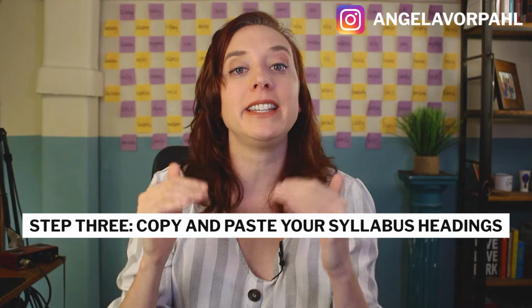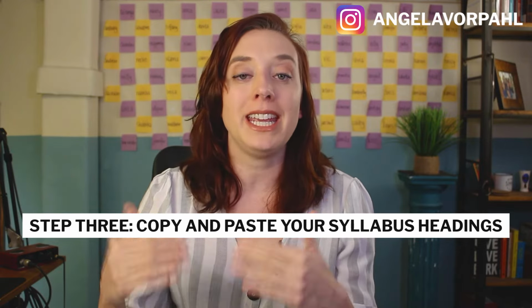Step number 3 is to copy and paste the headings and subheadings from your syllabus into your case brief right above it. And the reason that we want to do this is because you don't want to just understand the very particular point of law that this case is teaching you. You also want to have an idea of how this fits into the larger picture of what you're learning in class. And so most professors do a pretty decent job of creating those headings and subheadings so that you know kind of where this case fits.